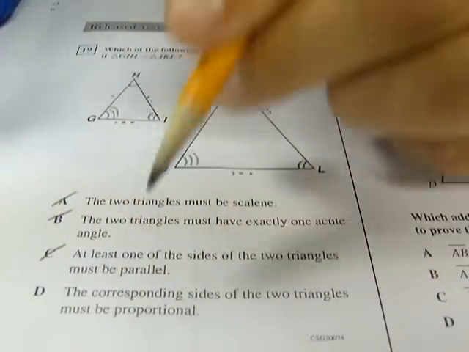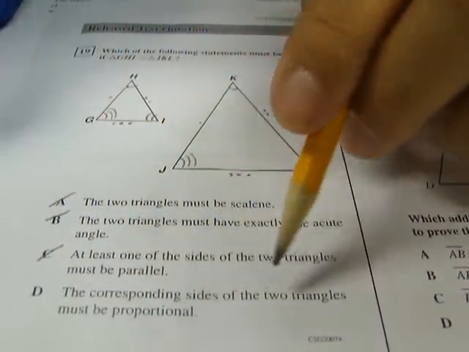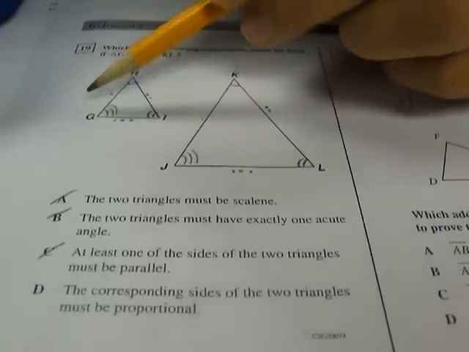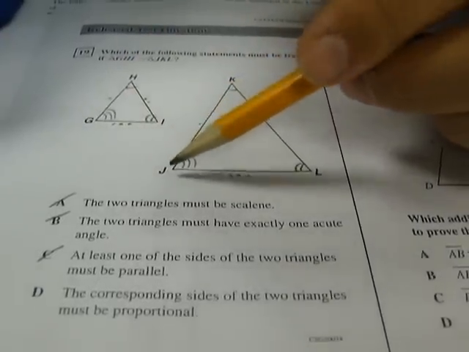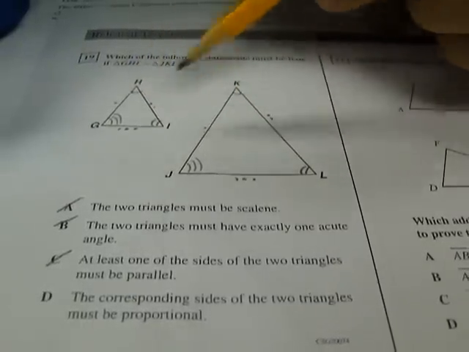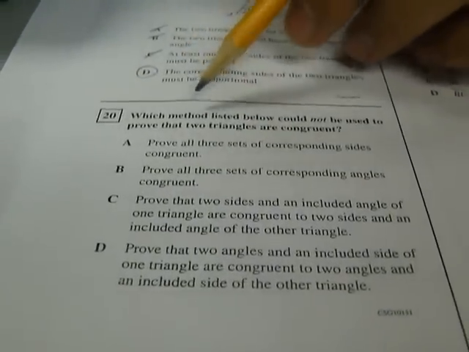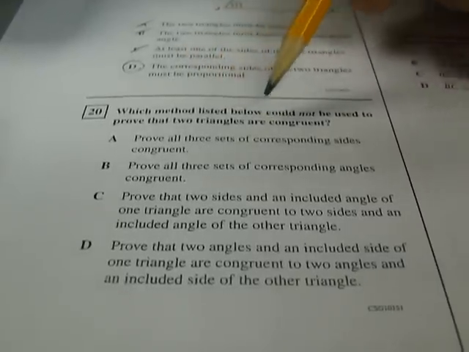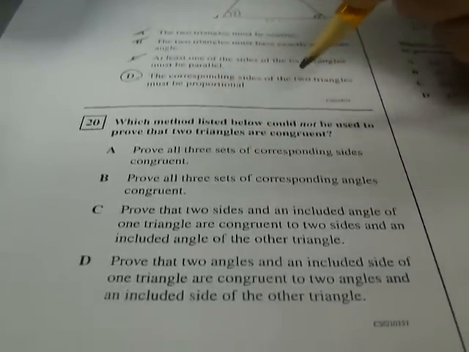The corresponding sides of the two triangles must be proportional. Well, that's pretty obvious. That's what we have right here. In other words, GH is proportional to JK, as GI is proportional to JL, as HI is proportional to KL. That's definitely the answer. Last, which method listed below could not be used to prove that the two triangles are congruent?